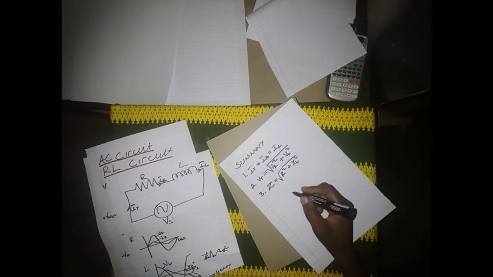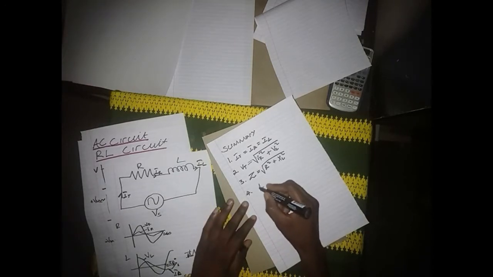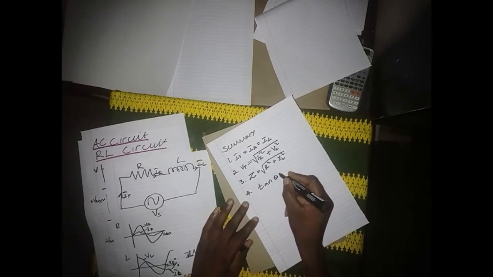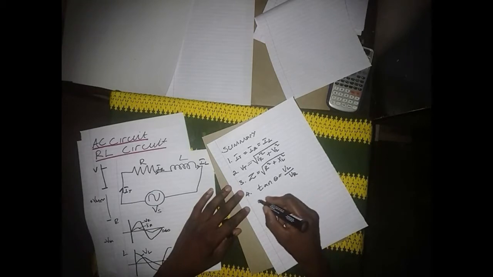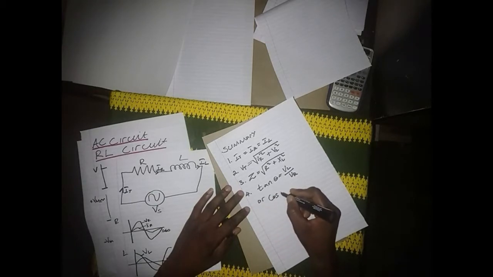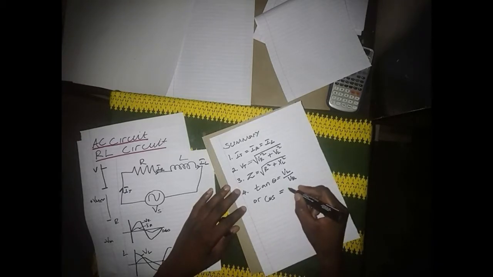And the angle can be calculated: tan theta in terms of the voltage, VL over VR, or in terms of cos theta, VR over VT.